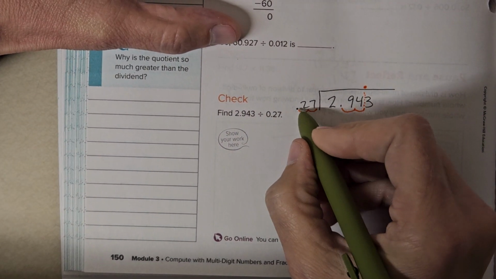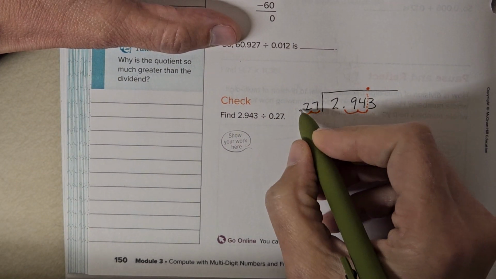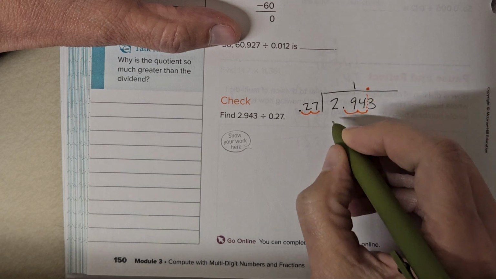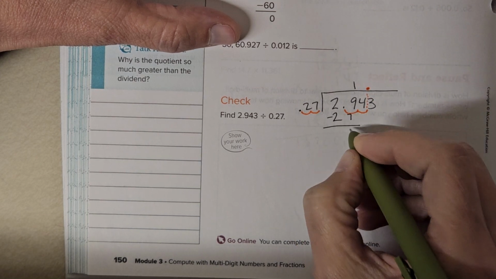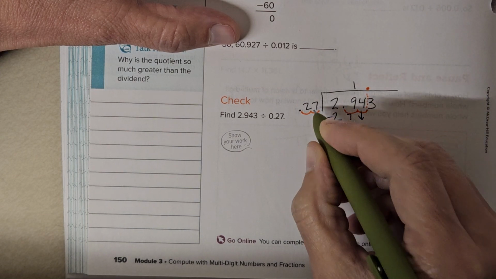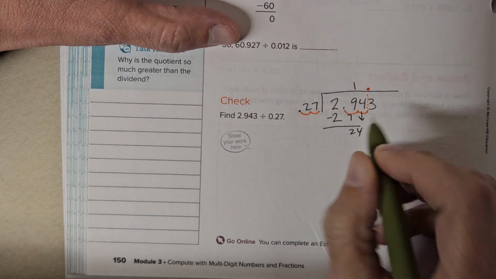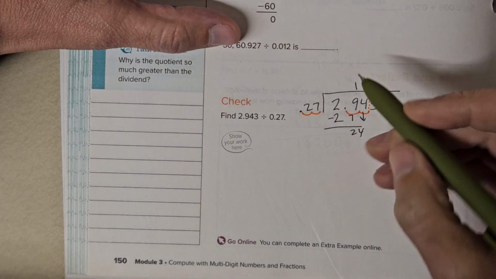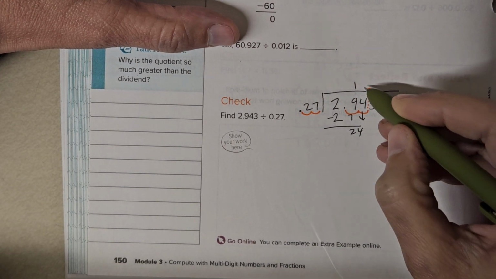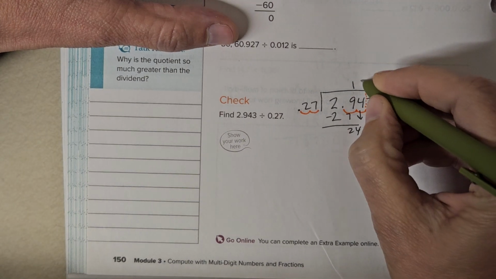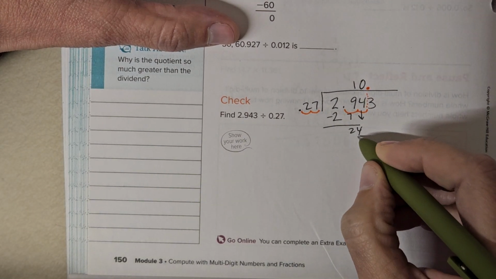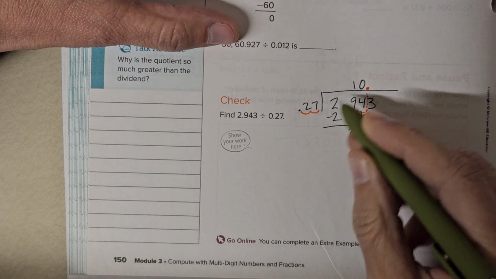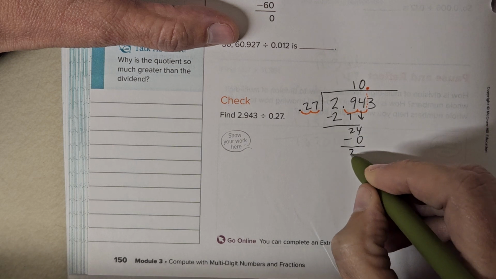Then pretend it doesn't exist. Just pretend. 27 into 2. No. 27 and 29. Bring down your 4. Does 27 go into 24? No. So question, if it doesn't, do we leave it blank or do we put a 0? We have to put a 0. You need the placeholder of the thing. Technically, 0 times 27 is 0. You subtract, you get 24.